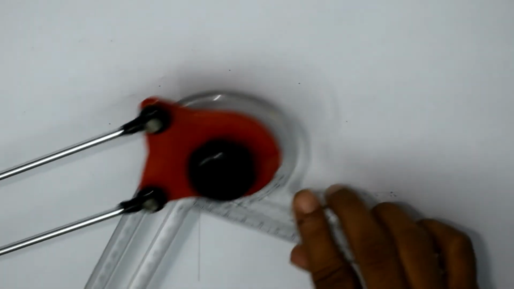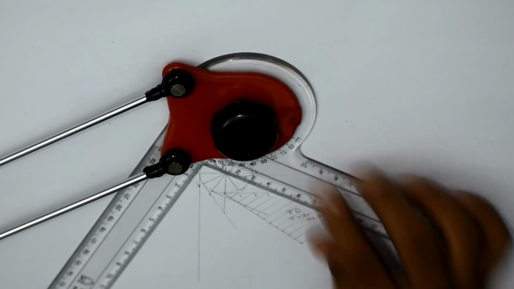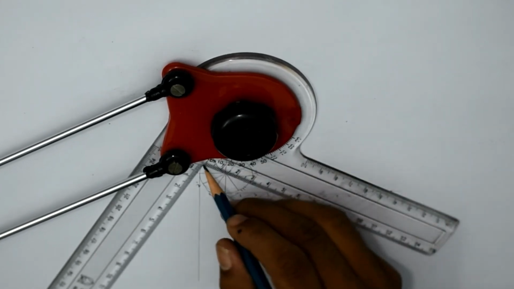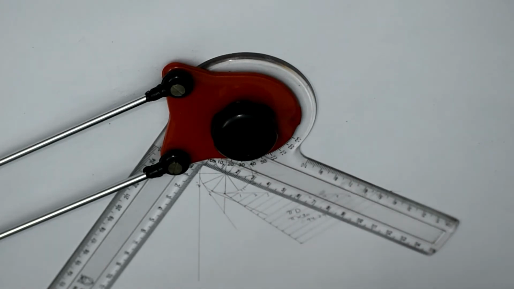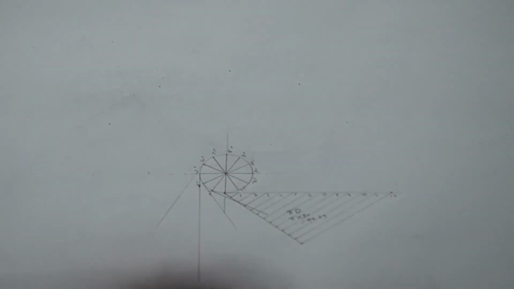Now the fourth. I hope actually this will not be visible to you, but you just move forward with the drafter in this fashion, you will get these points. And now, or else I will show you by taking the scale only.